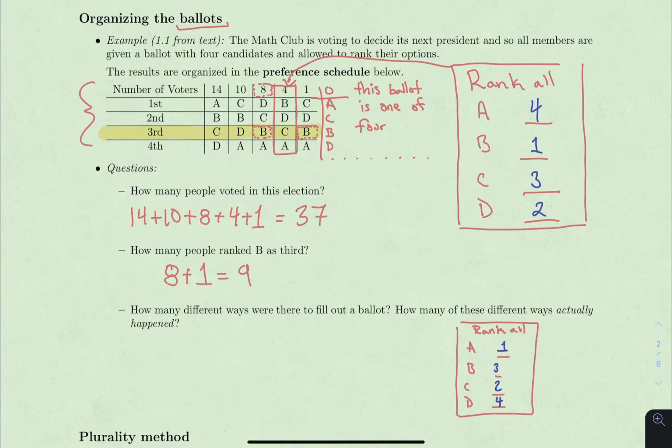Because there's only 5 distinct ballots. But we might just ask how many ways could people have voted. And to see that, let's ask a different question. How many ways could one have voted A first?